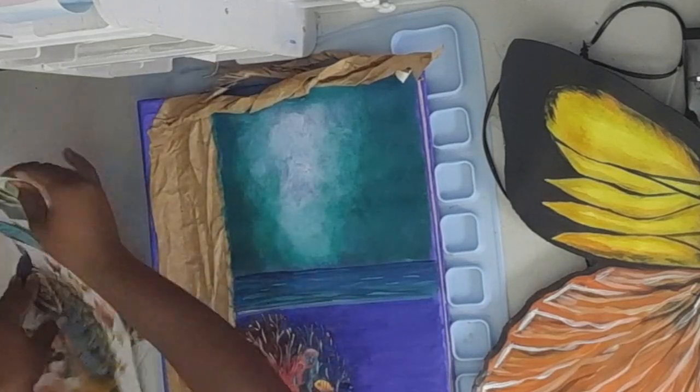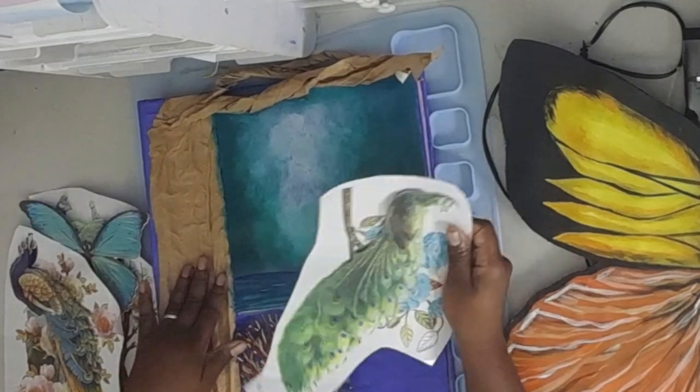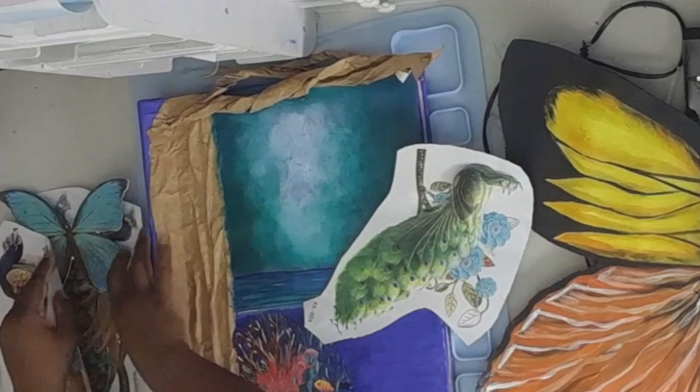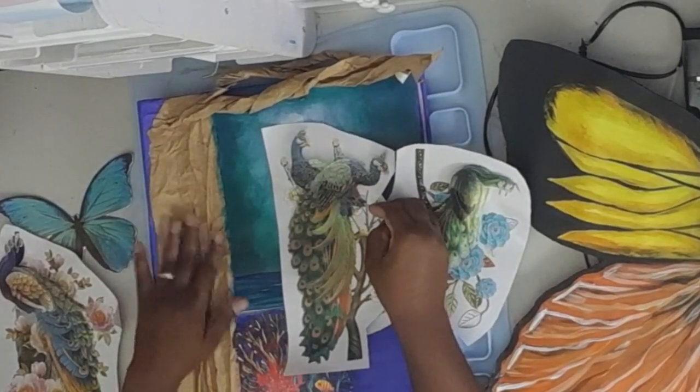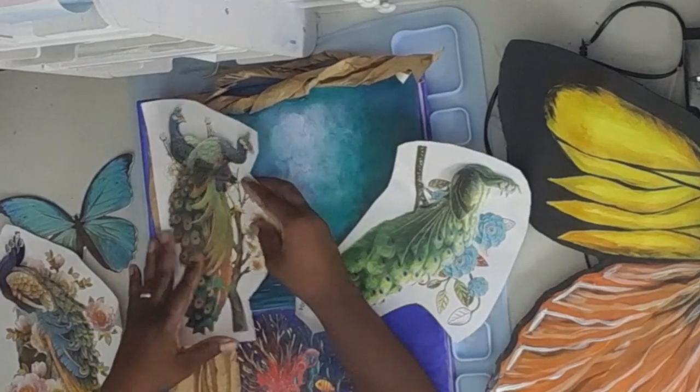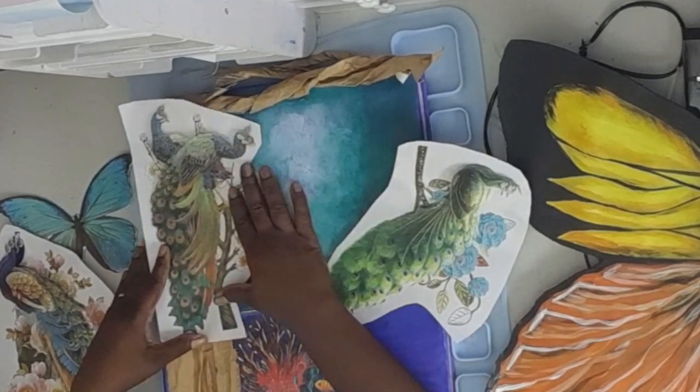And if I'm going to use this part here, I think I want to add this to it, so I probably might remove some of this. So I'm not sure.